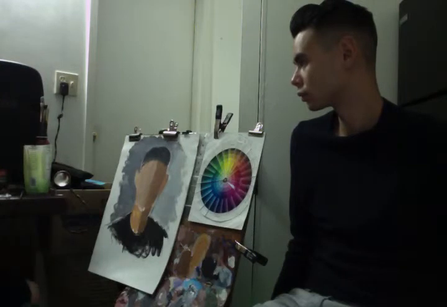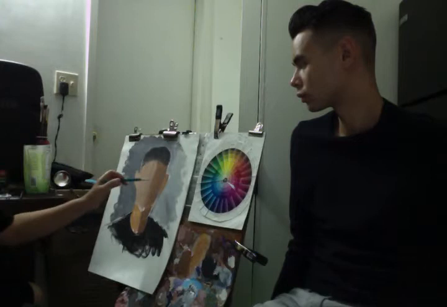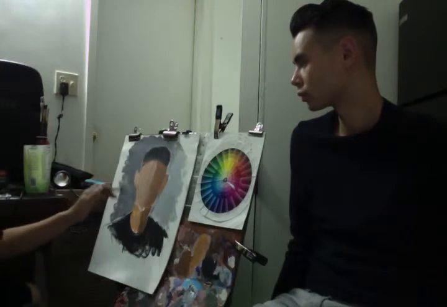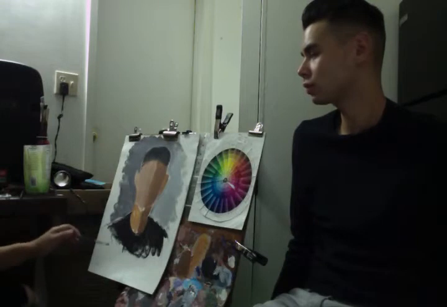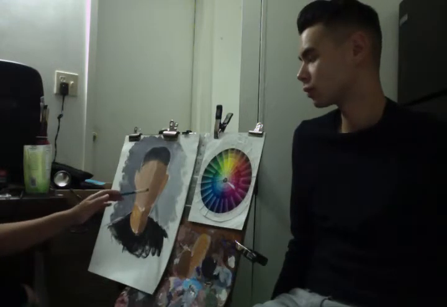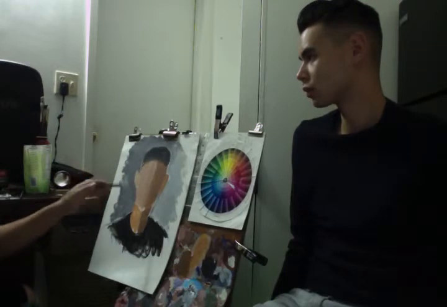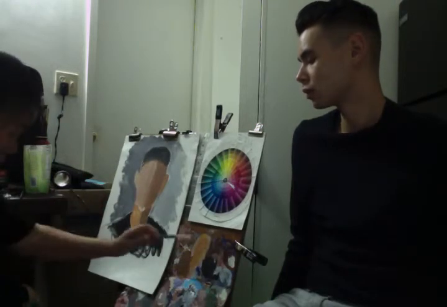And that's enough talking about colors. Now I'm going to start doing his face. I've got the light and shade done, and now I'm going to go to the halftone. I'm going to start building his halftone, so I'm going to put the colors over here.